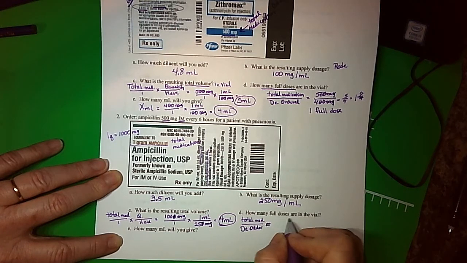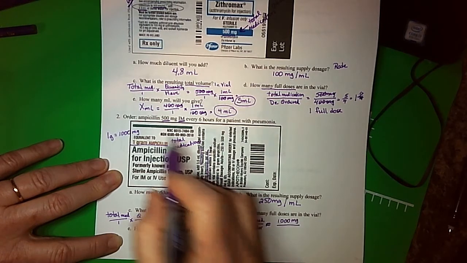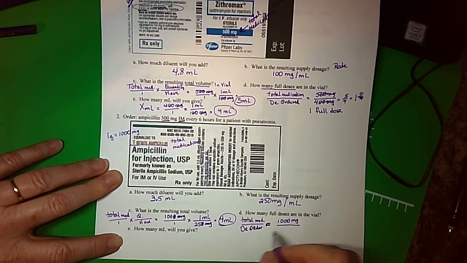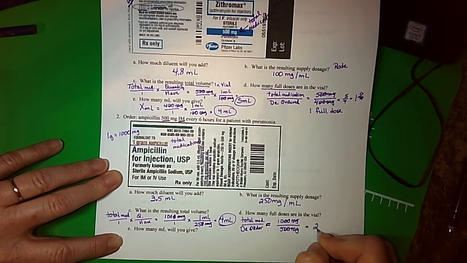So again, I'm going to use the 1,000 milligrams because it was 1 gram. My doctor's orders is 500 milligrams. So my milligrams cancel. I can cancel 2 zeros. Then I have 10 divided by 5, which is 2. So I have 2 full doses in the vial.